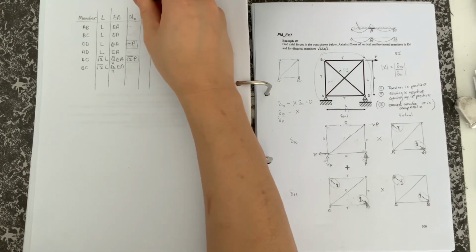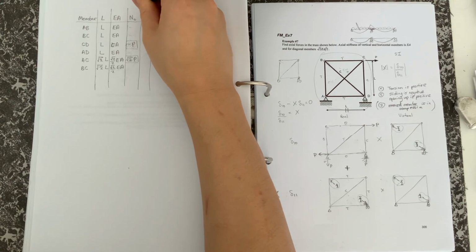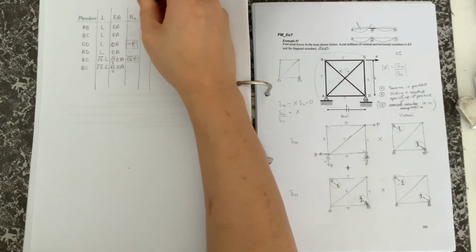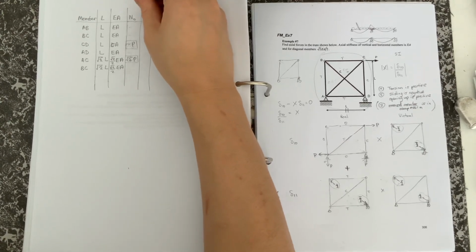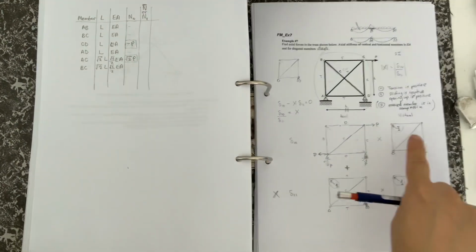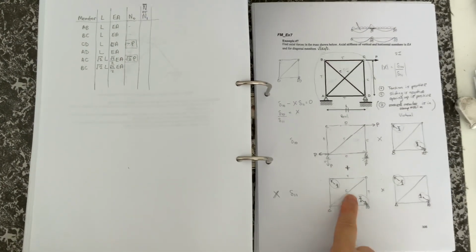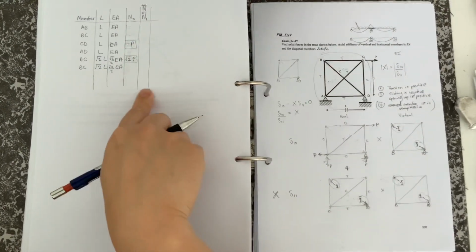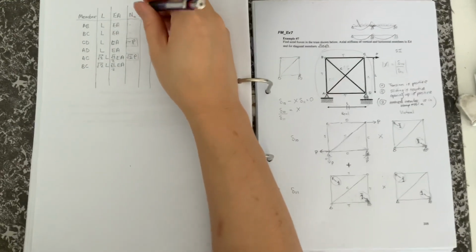This is real, this is virtual, but it's all the same, okay? So maybe I'll just choose to tabulate it like that so you can see it's all the same.